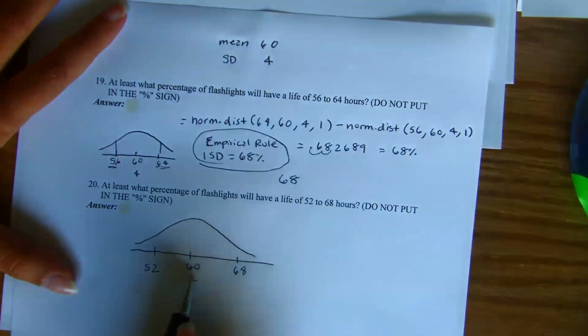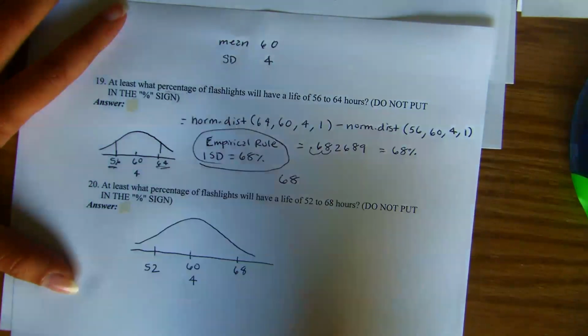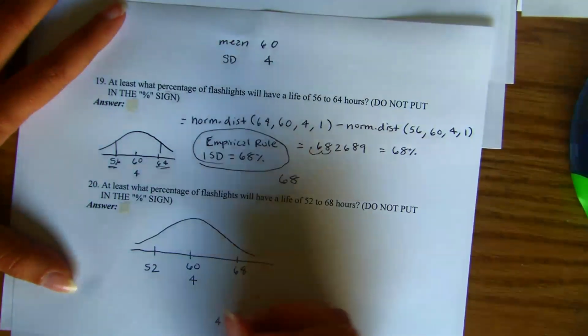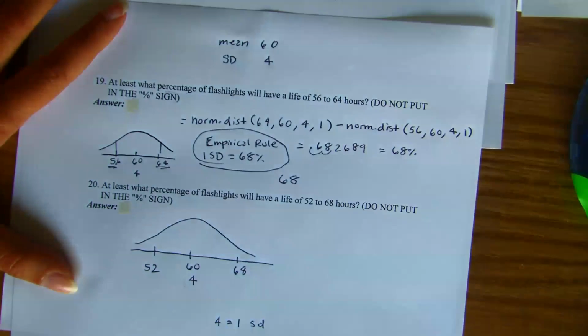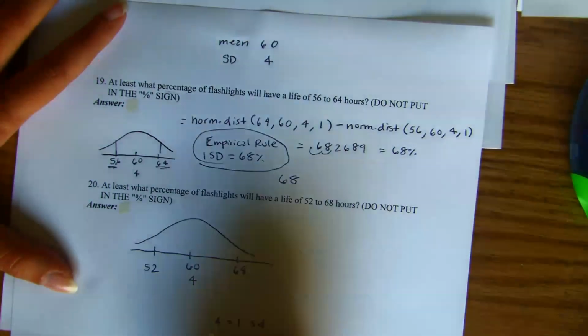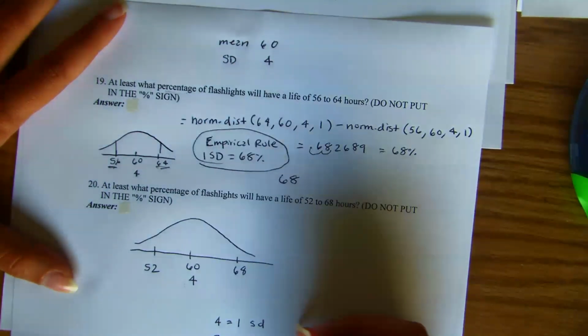And you can see that we are 2 standard deviations away from the mean here, right? Because 4 is one standard deviation, 8 would be 2 standard deviations, because 4 times 2 equals 8.